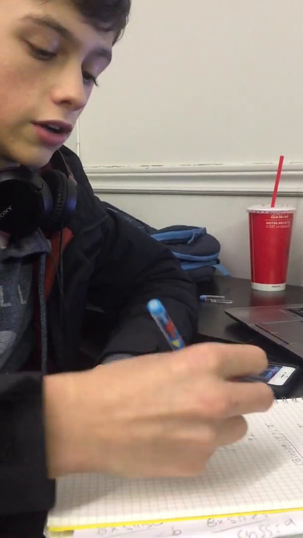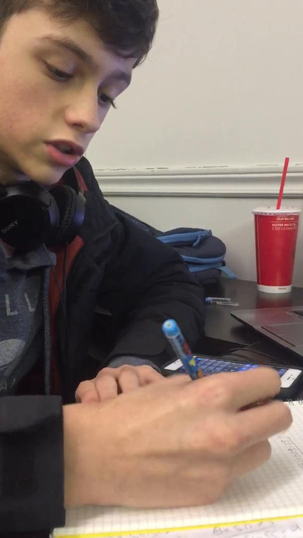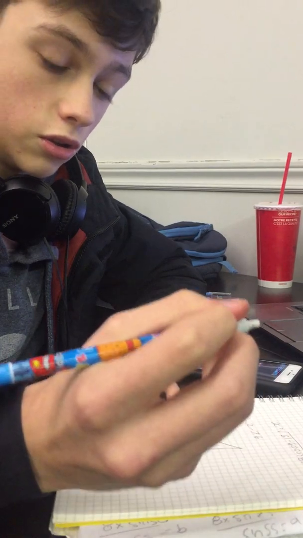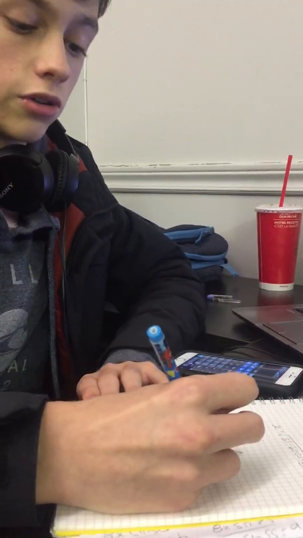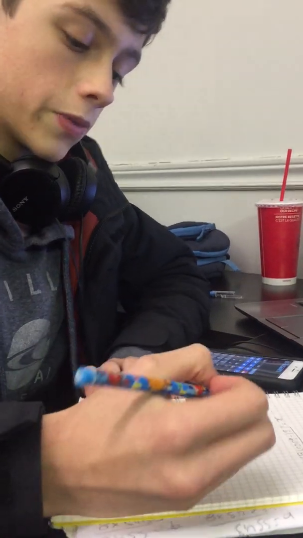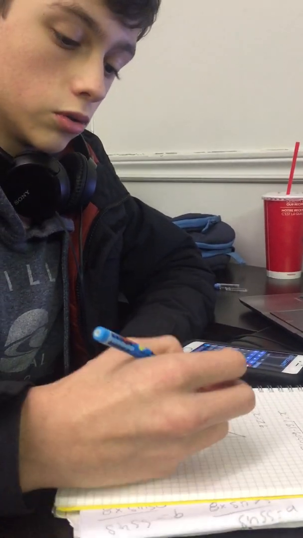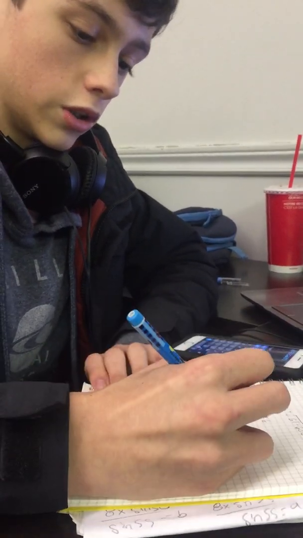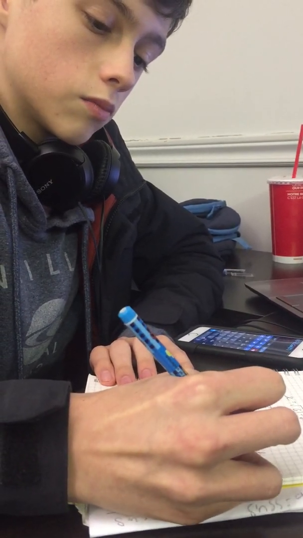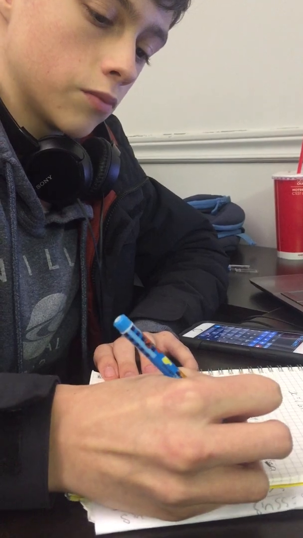So now we have to find how much rope she needs, which is the hypotenuse, because this is a 90-degree angle. So that means we can use SOHCAHTOA, because it's a right angle triangle. To find out which part of SOHCAHTOA to use, we use process of elimination. So we have SOHCAHTOA here.